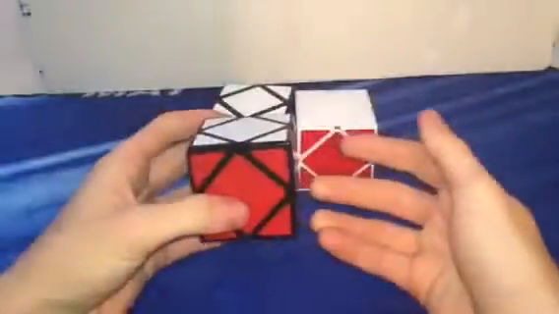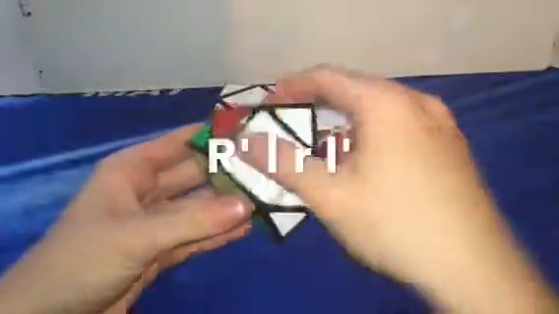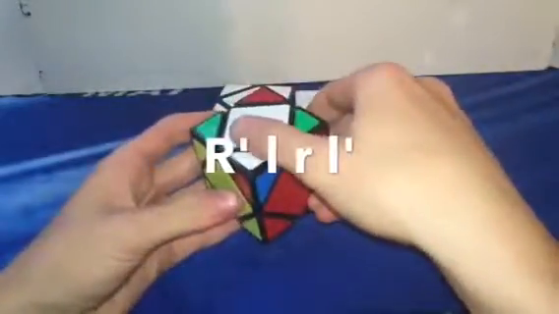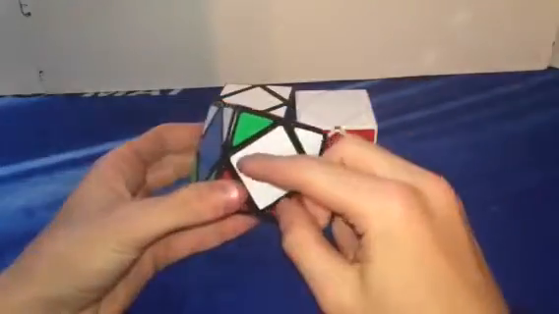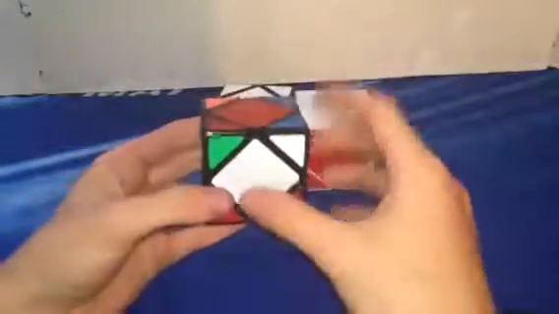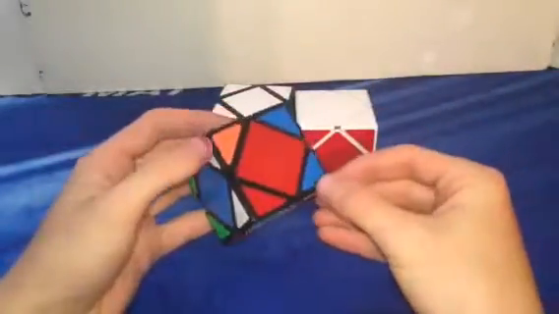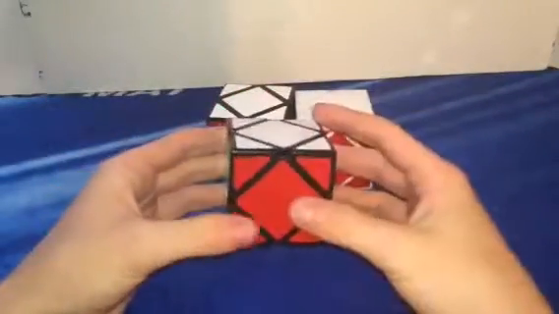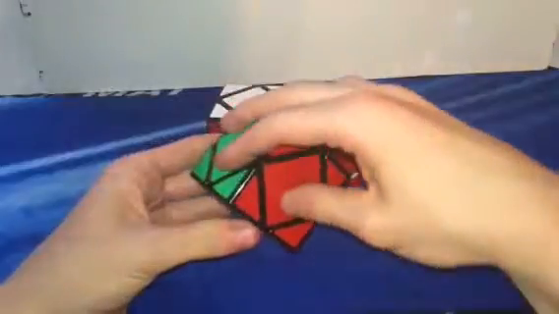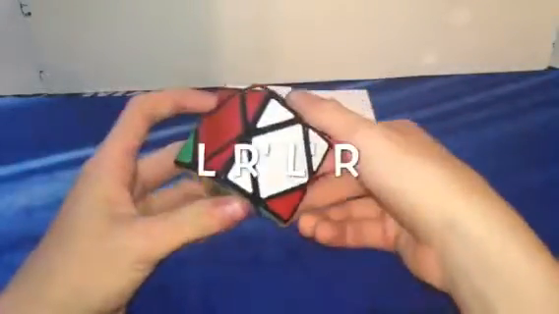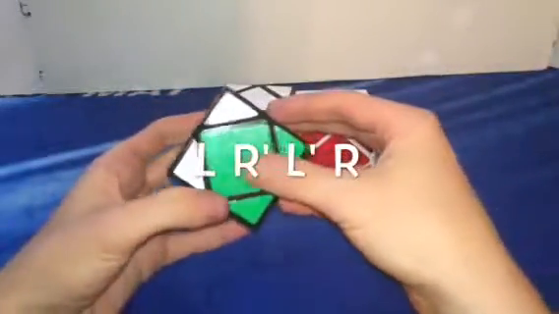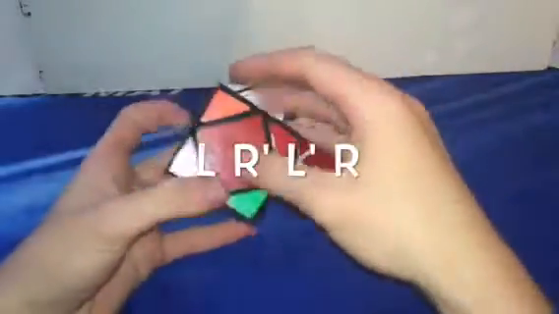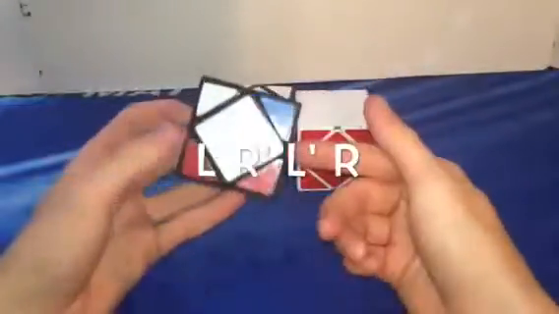The algorithm is R prime, L, R, L prime, and it switches these two centers and these two centers and orients these corners as such. The hedge slammer is just the complete opposite of it. This algorithm goes like this: L, R prime, L prime, R. And it just does the opposite for the corners.